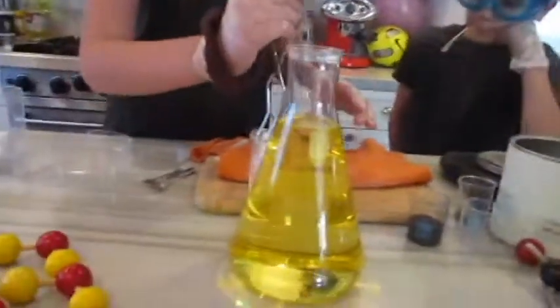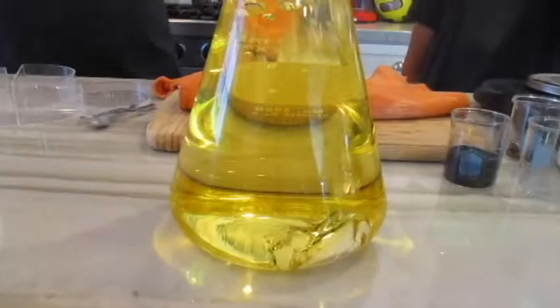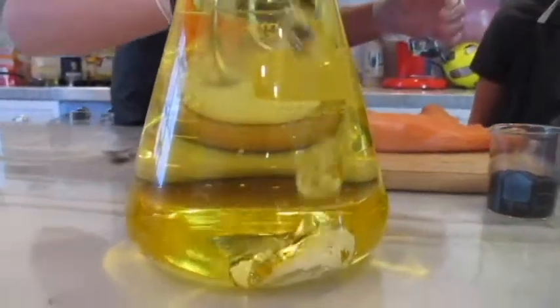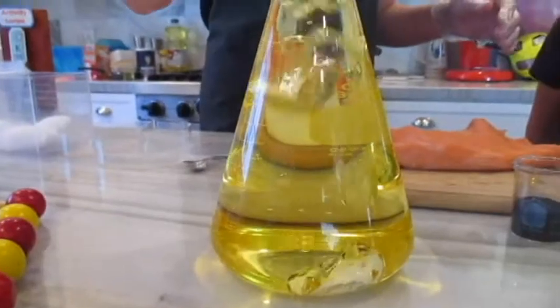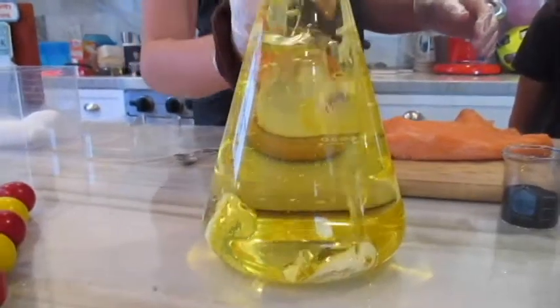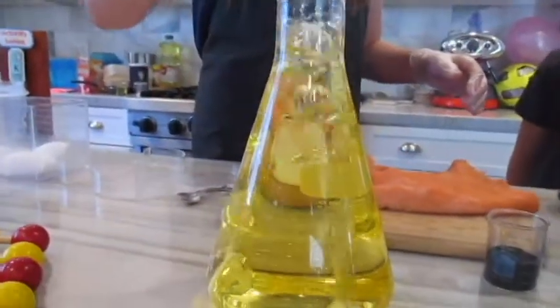Let's see what happens when CO2 goes into oil. The reason that this is different is because oil is non-polar. And this could be messy. Yeah, keep adding as much as you can fit. Oh good, we're going to be able to get it all in there. This is like a mole of CO2.